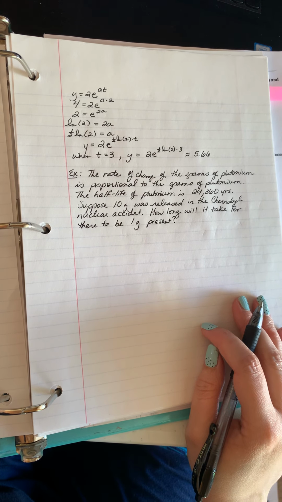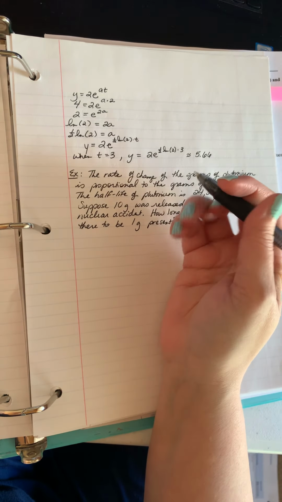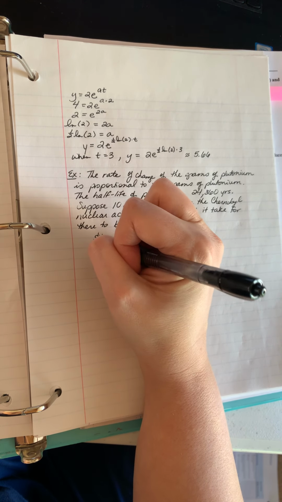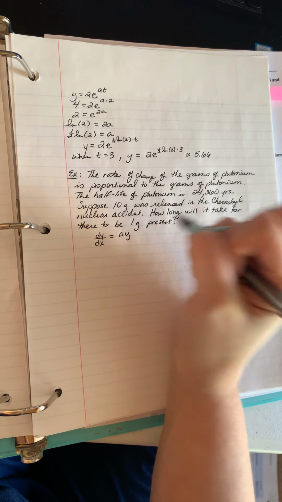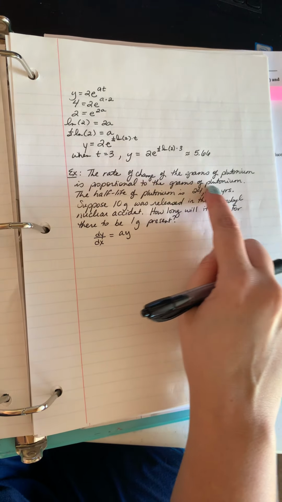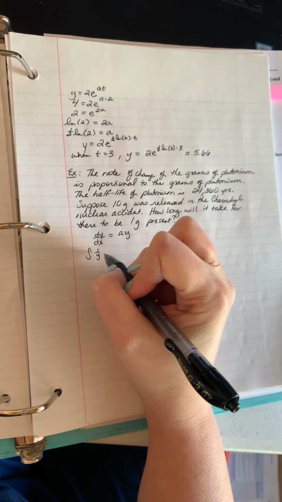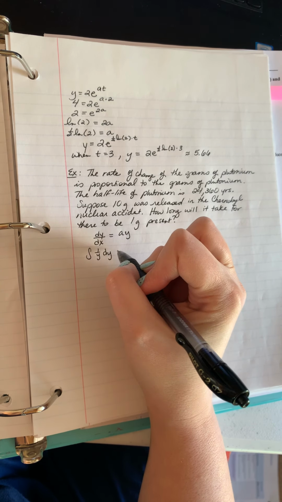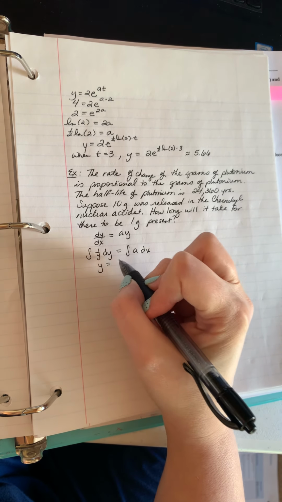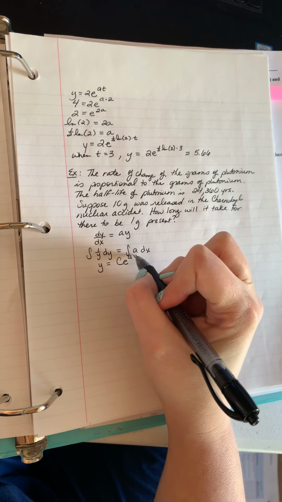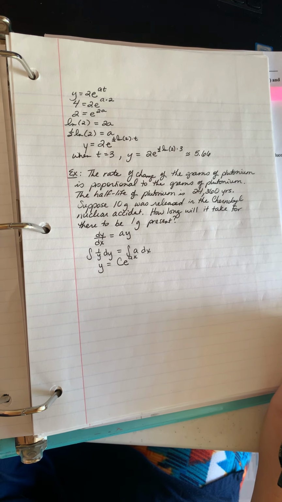This is actually a pre-cal problem if you don't do the differential equation part. So I'm going to fudge the differential equation part: dy/dx equals ay. That's that sentence right there. And then I'm just going to show my separation of variables. So 1 over y dy equals a dx, and then I get y equals ce to the a. I used x's instead of t's, so I'm just going to do ce to the ax. All right, there's my calculus.